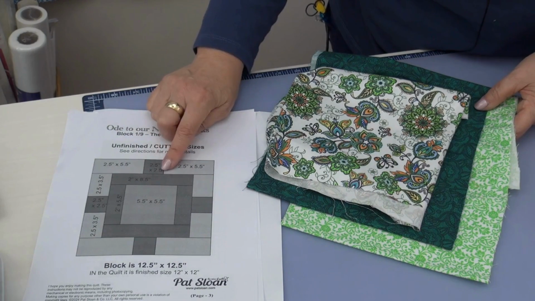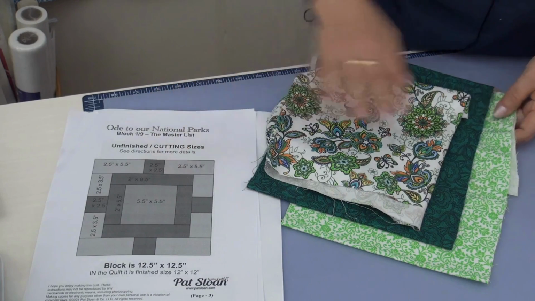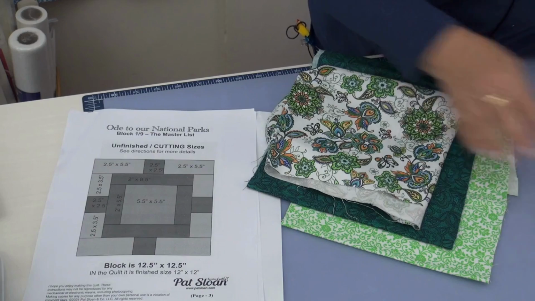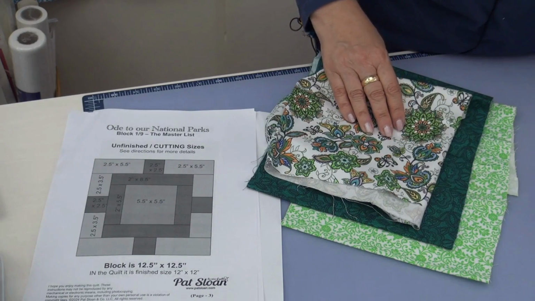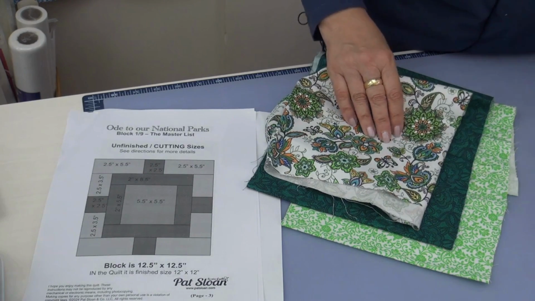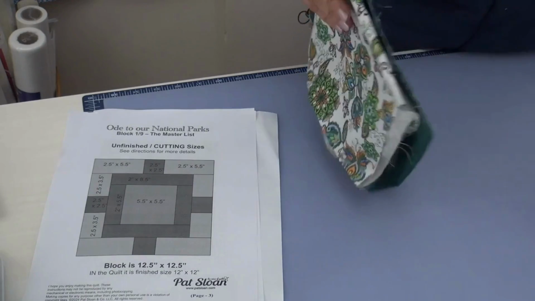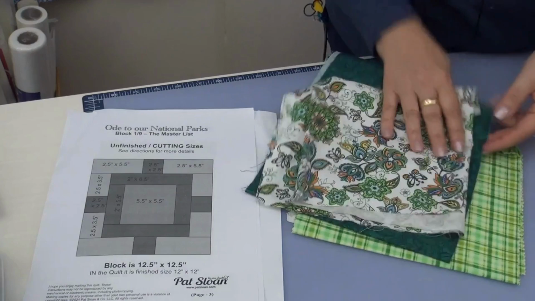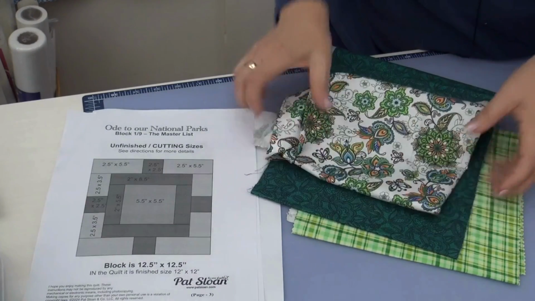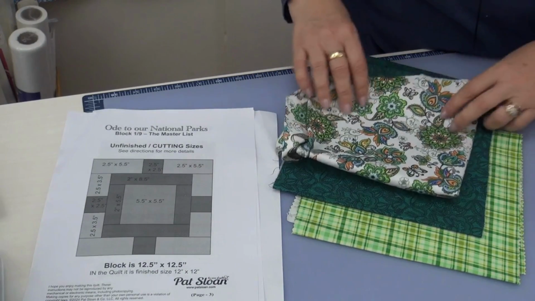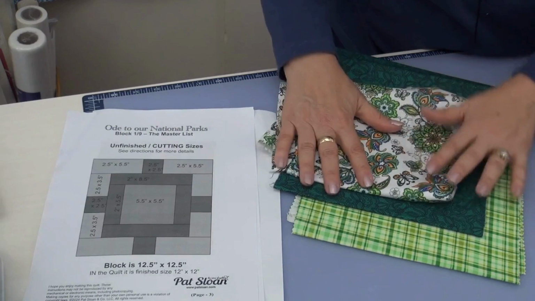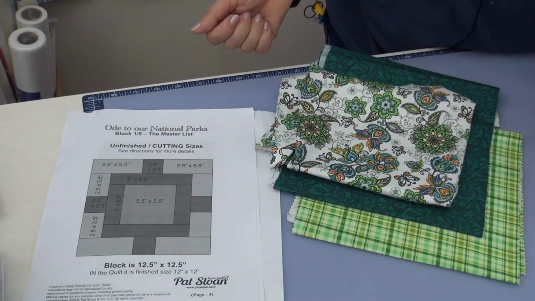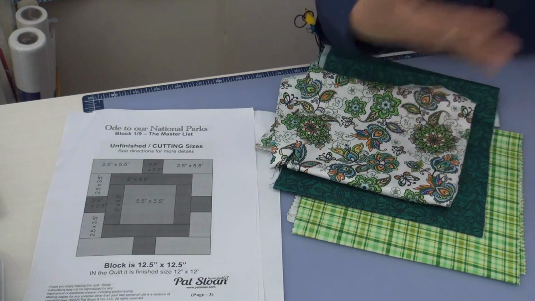I'm not loving that combo. That's not the combo I want. I'm thinking, what if I do instead, what if I do the plaid on the outside? Oh, bingo. That's what I'm going to go with this block. There are so many options.